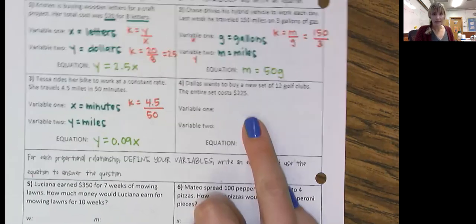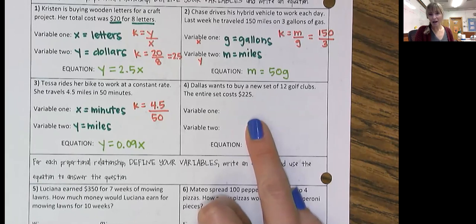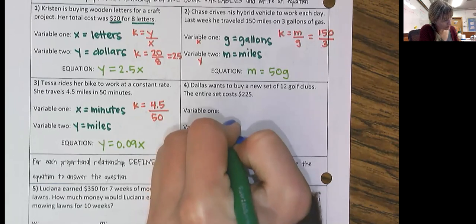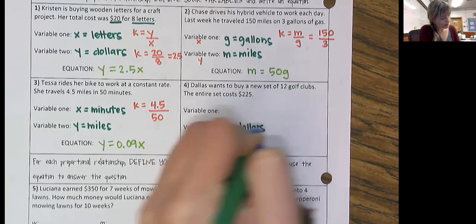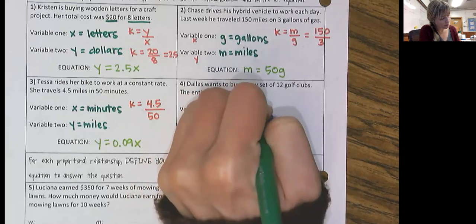Okay. Number 4, Dallas wants to buy a new set of 12 golf clubs. The entire set costs $225. Remember, money goes on top. So I'm going to say y equals dollars. And that leaves x to be number of golf clubs.